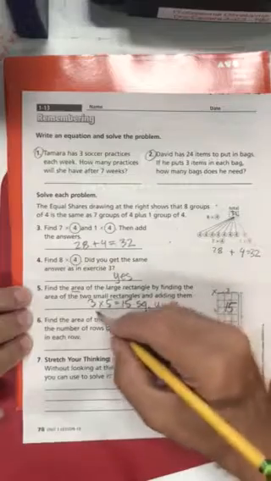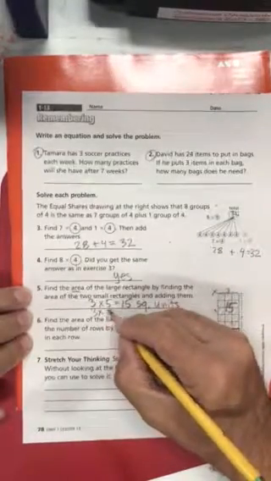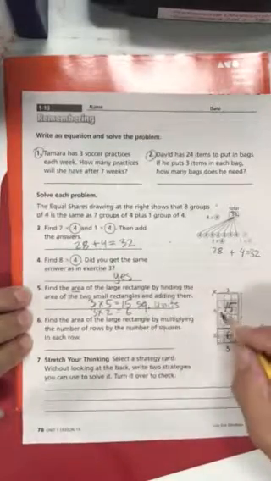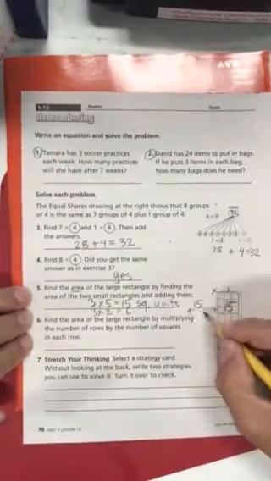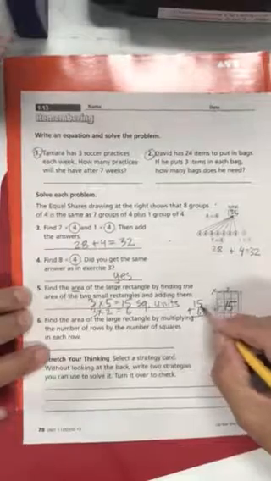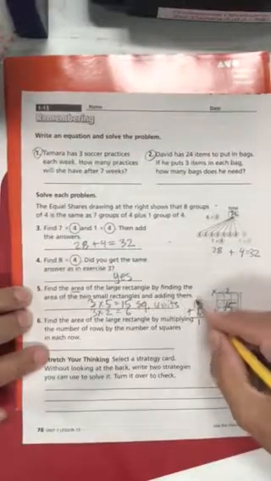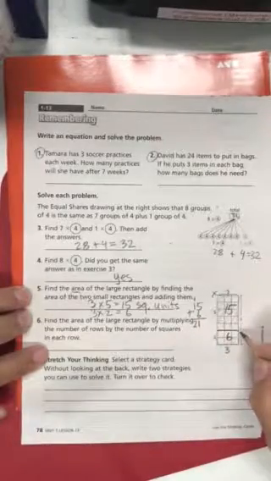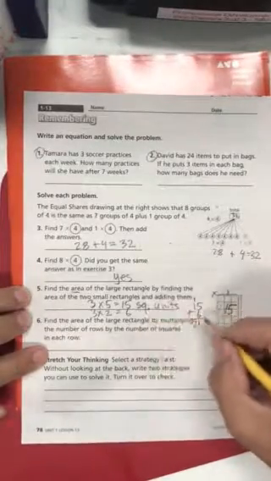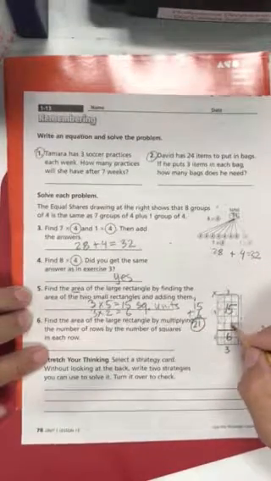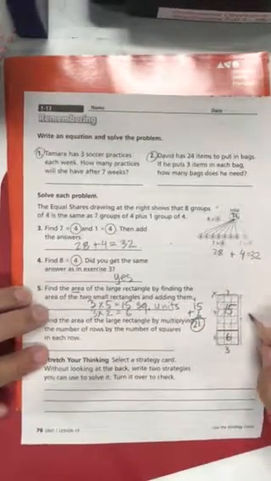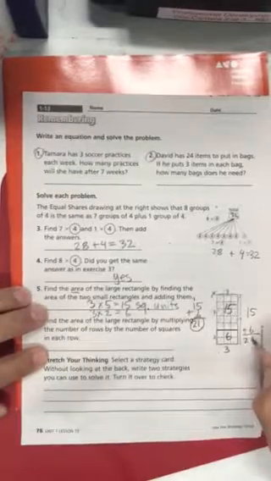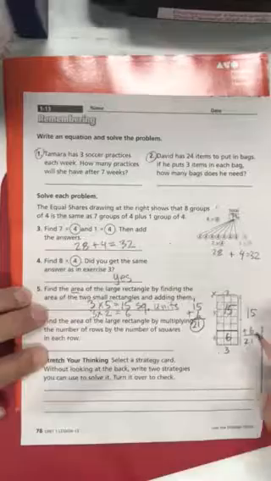Equals 6 square units. So 15 plus 6: 5 plus 6 is 11. Regroup. 1 plus 1 is 2. So it's 21 square units. Here's 15, and this one is 6. We add the 2 together, we get 21 square units.